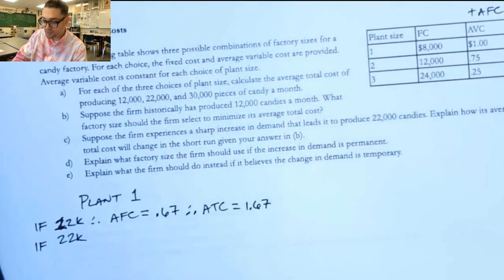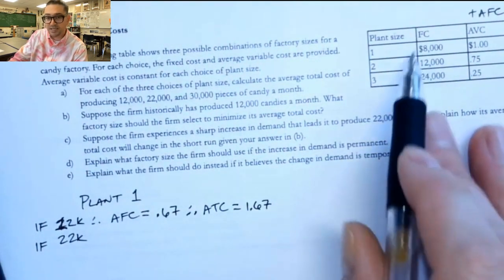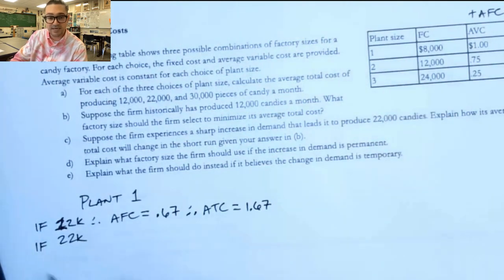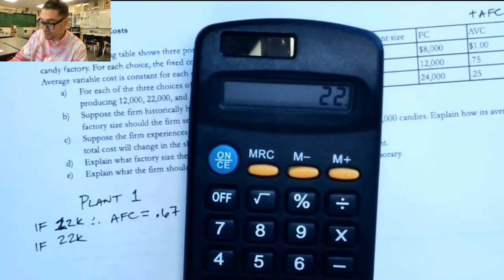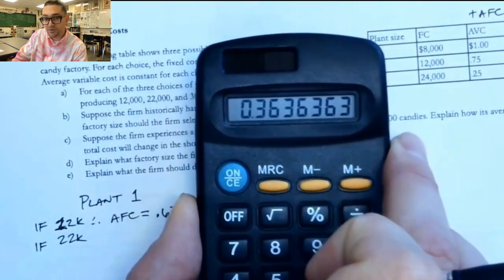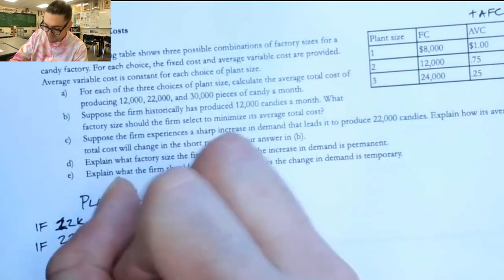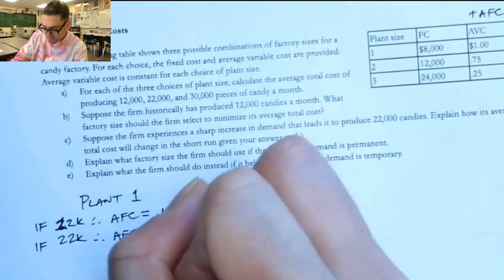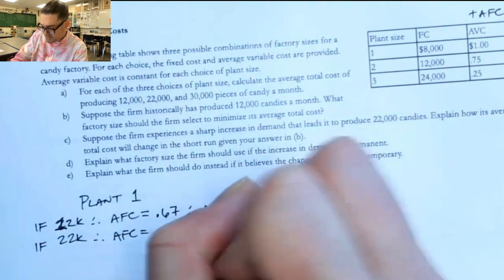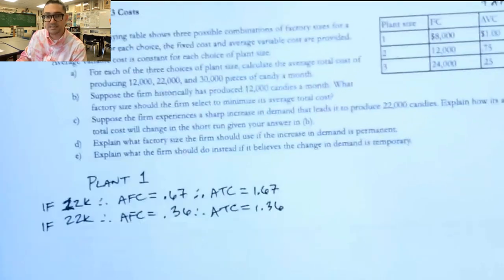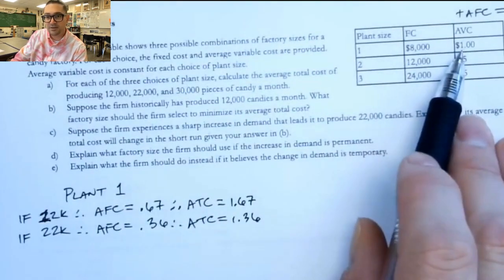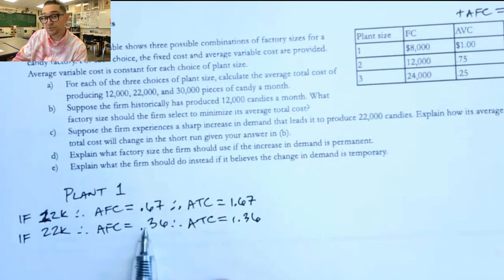And then if they're producing 22,000 units, then we're going to take our 8,000 fixed cost and divide it by 22,000. So again, 8 divided by 22,000 units now gives us 36 cents of average fixed. And so therefore the average total cost equals $1.36. Again, I'm just taking that $1 of average variable and adding it to the average fixed that I'm calculating here.